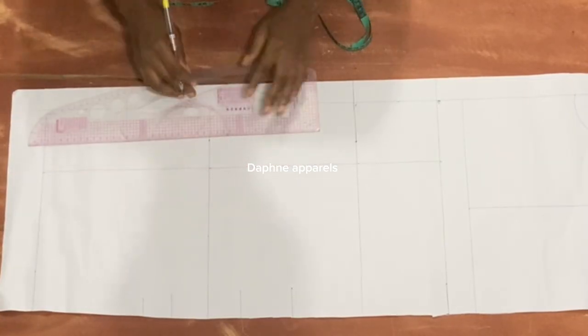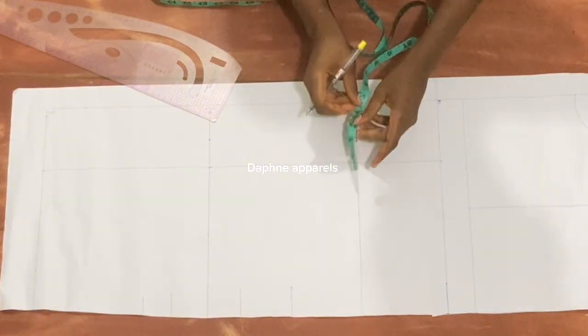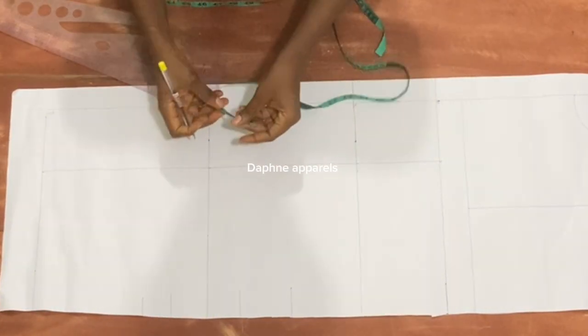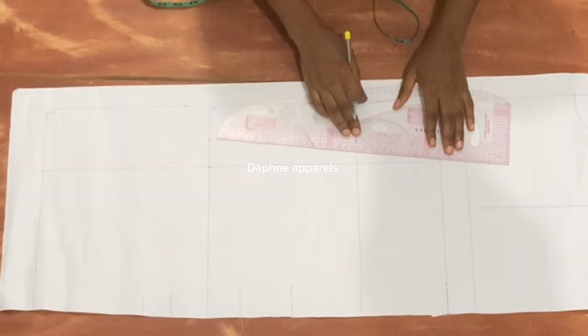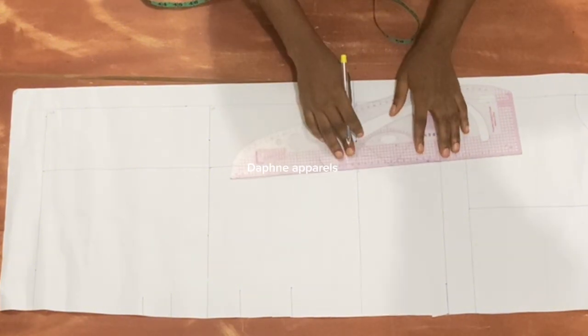This is just like a repetition of what we did at the front bodice with just a little difference. So now go ahead and take out your darts. Also 1 inch at the waistline and step up from the hip line by 4 and then create your dart like this.